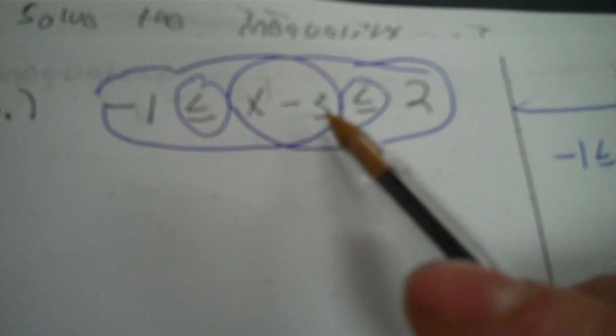So I'm splitting it up. On one side, this symbol, you got a negative 1 value over here, and then the expression x minus 3. So I just copy that onto my table. Then my other inequality, we have a 2 on this side. On the other side, we have the expression x minus 3. So it's going to be x minus 3 is less than or equal to 2.